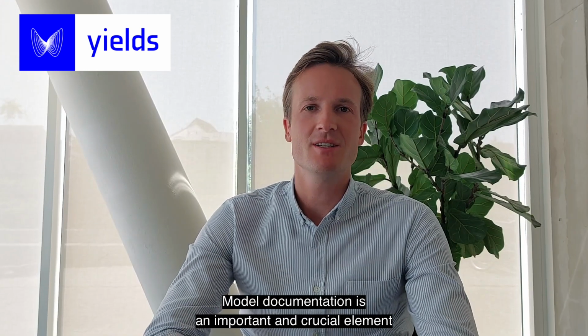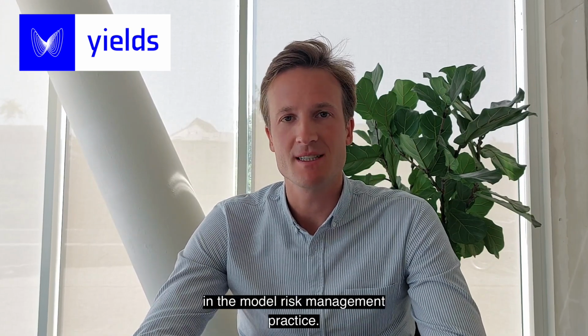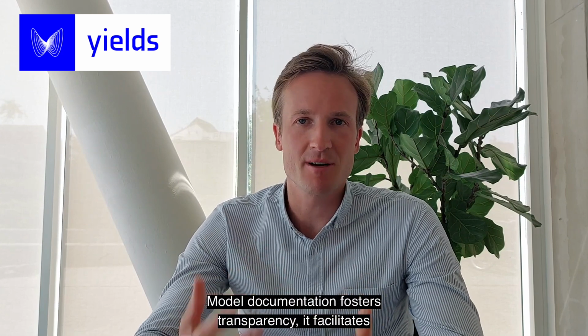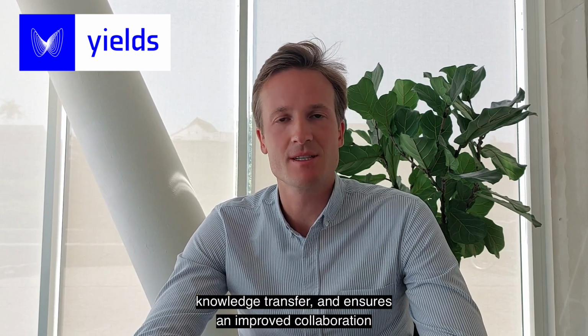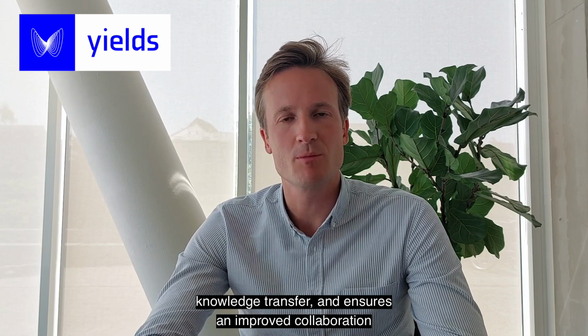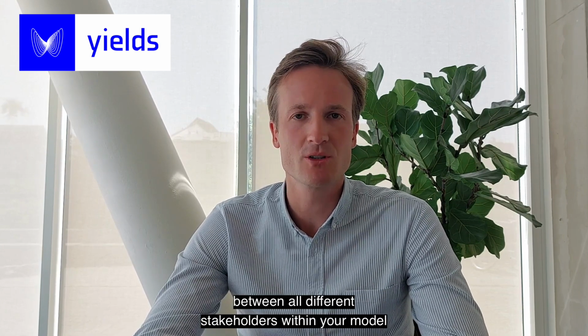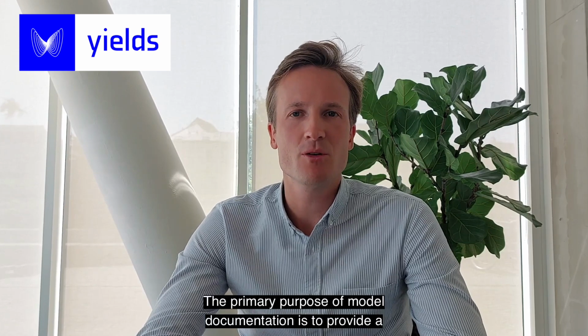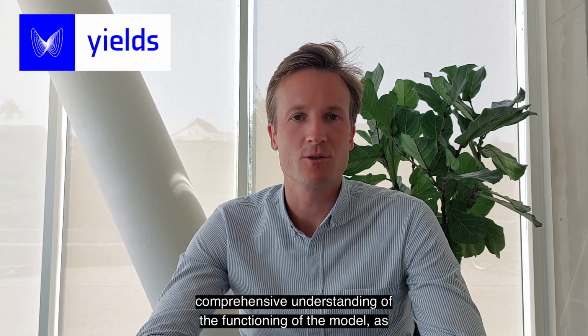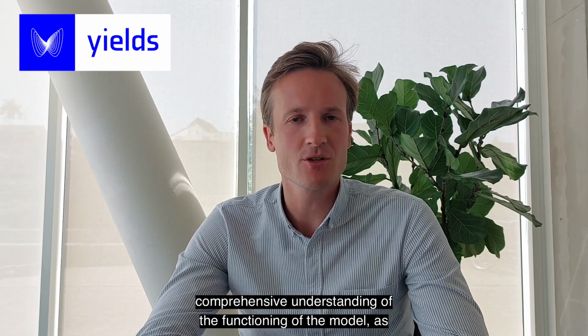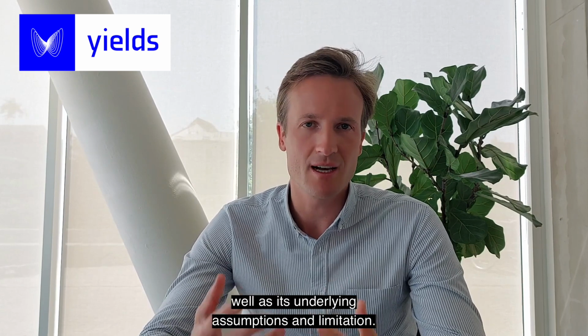Model documentation is an important and crucial element in a model risk management practice. Model documentation fosters transparency, it facilitates knowledge transfer, and it ensures improved collaboration between all different stakeholders within your model risk management practice. The primary purpose of model documentation is to provide a comprehensive understanding of the functioning of the model, as well as its underlying assumptions and limitations.